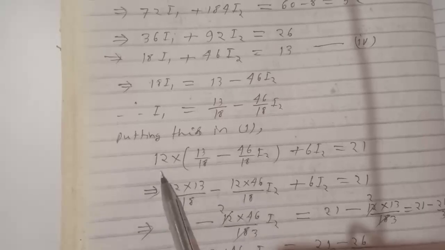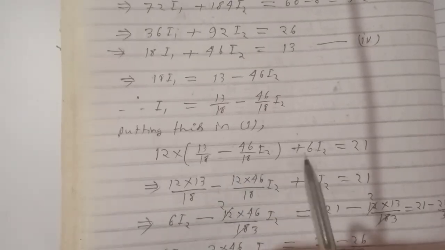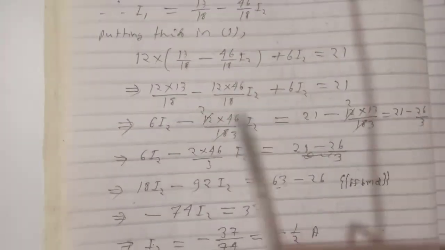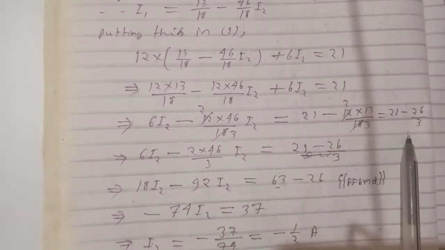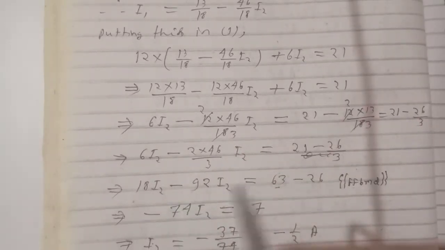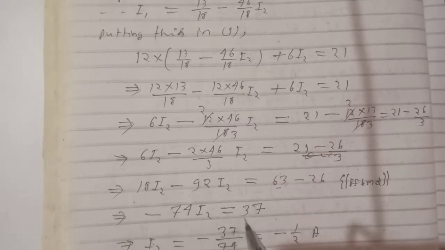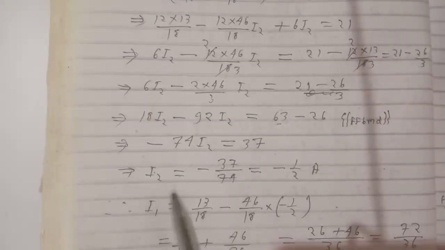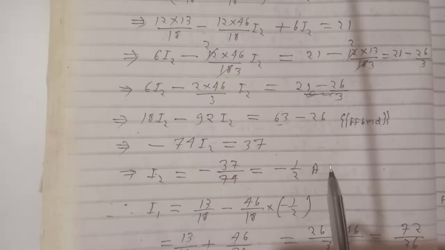Putting this in 1, we get 12 into 13 by 18 minus 46 by 18 I2 plus 6 I2 equal to 21. And solving this, finally we get 6 and 18 I2 minus 92 I2 equal to 63 minus 23. This implies minus 74 I2 equal to 37. This implies I2 equal to minus 37 by 74 equals to minus 1 by 2 ampere.